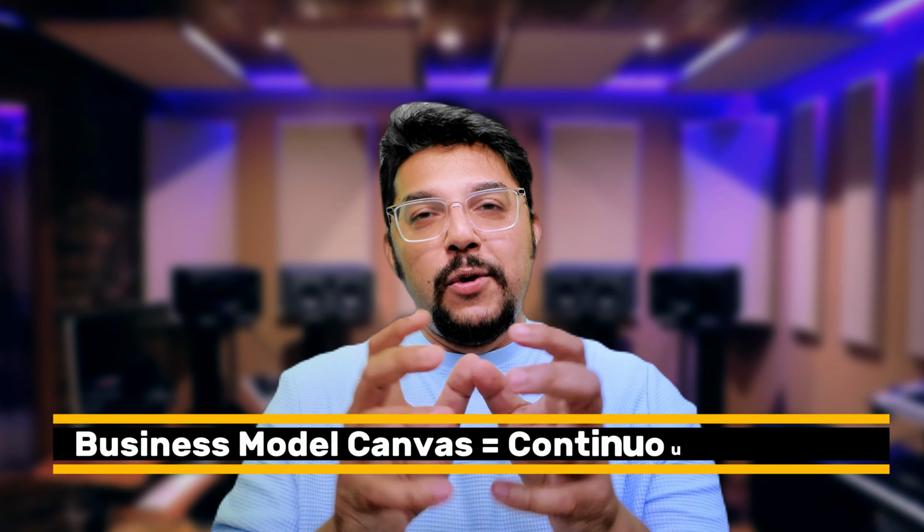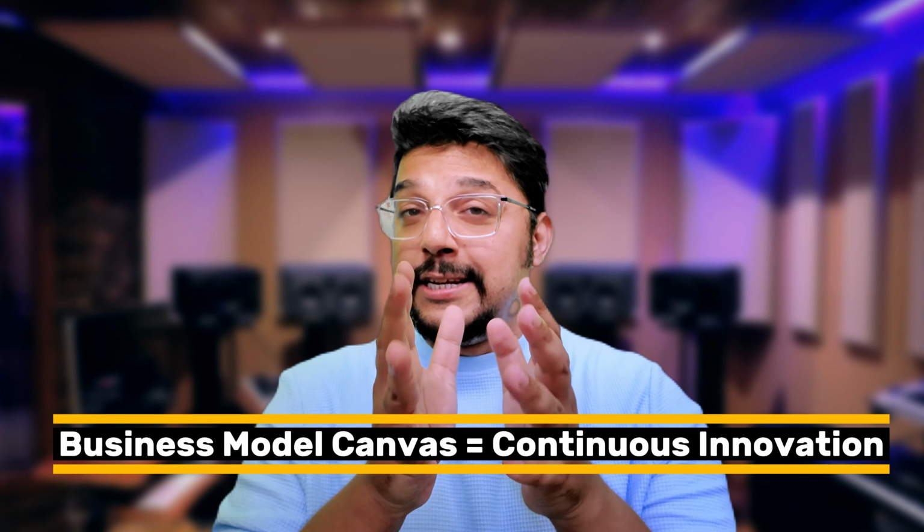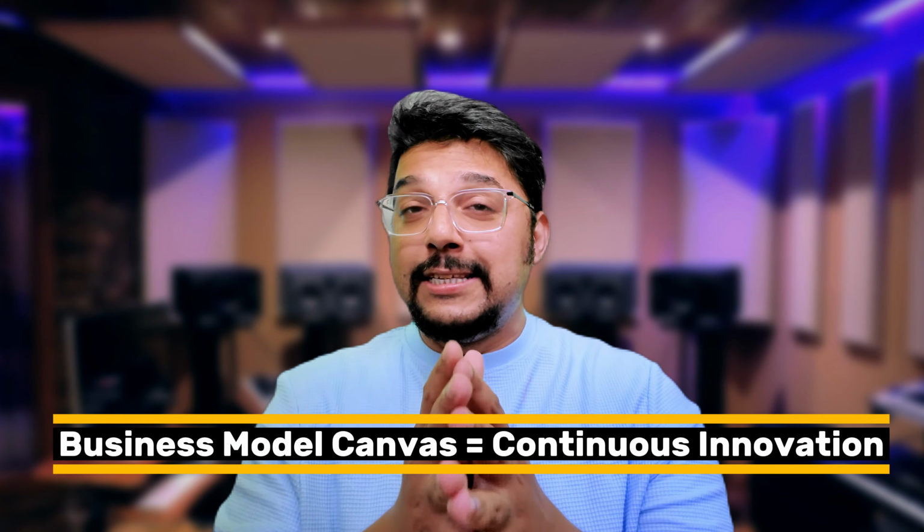So, as I said earlier, the business model canvas is more than just a planning tool. It is a framework for continuous innovation. Businesses that regularly analyze and adapt their model stay ahead of the competition.